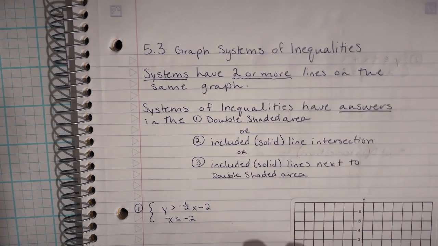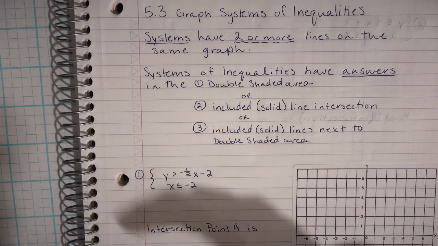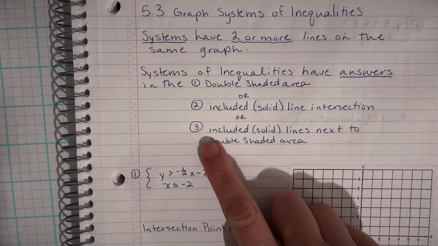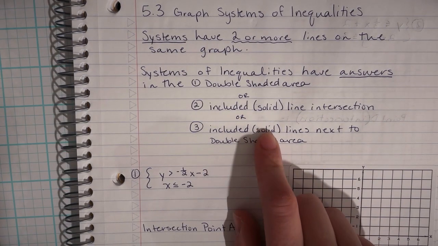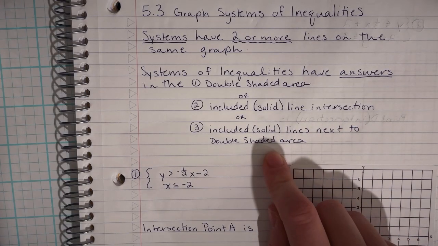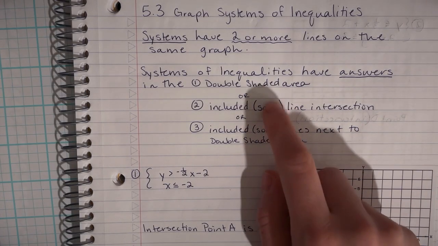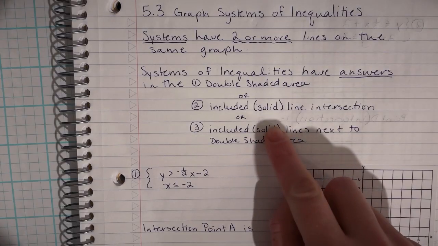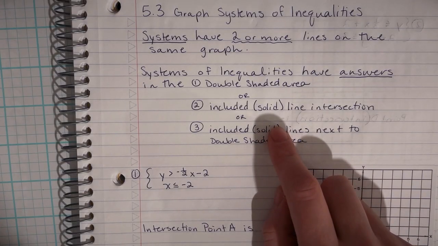And then also, a third place that we found kind of in class was included or solid lines next to the double shaded area, right? So basically it takes these two first answers and kind of combines them a little bit. So we're gonna talk about that, show it.